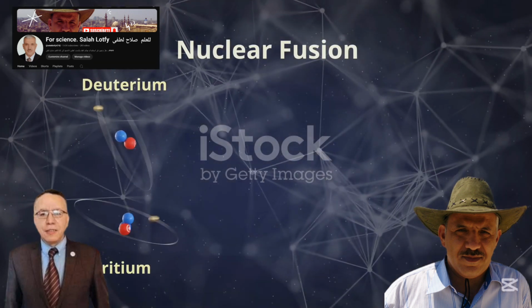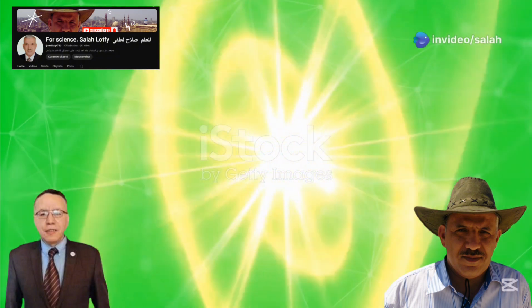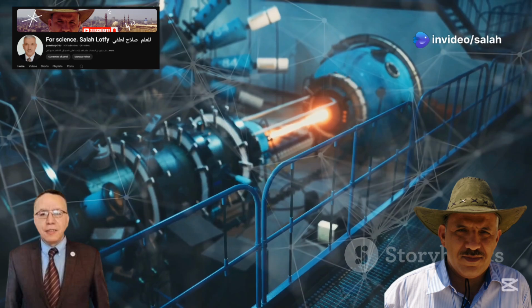Nuclear fission is the process of splitting atoms. This releases a tremendous amount of energy. Imagine splitting a tiny atom and releasing the power within. This is the basis of nuclear energy.